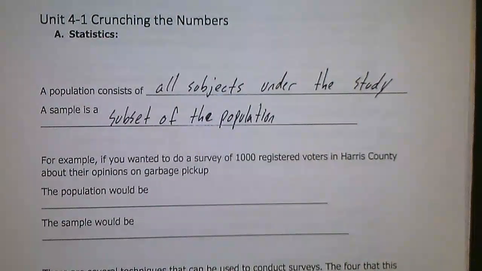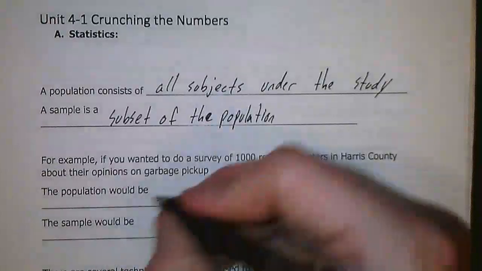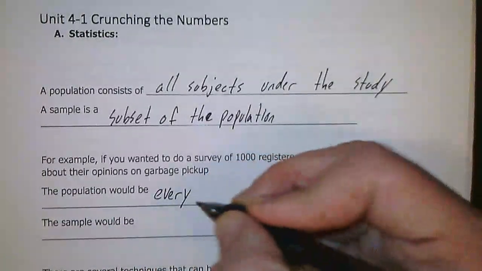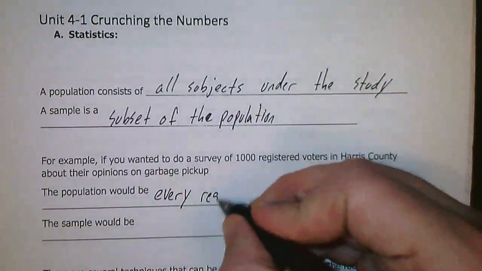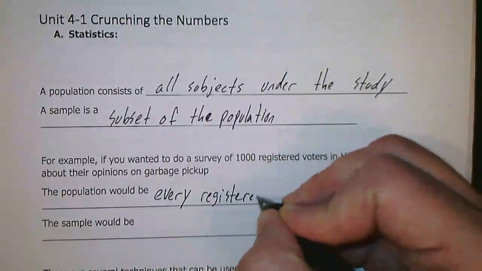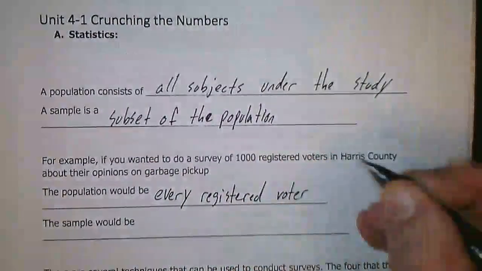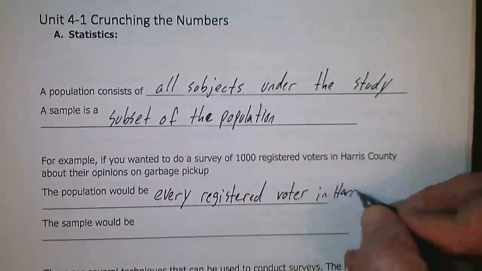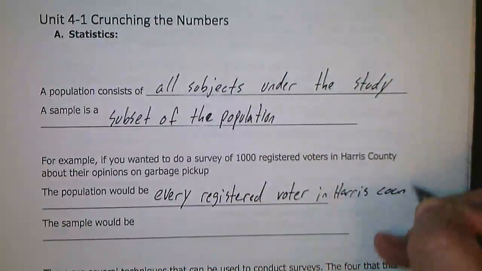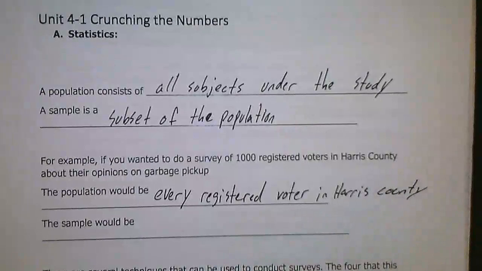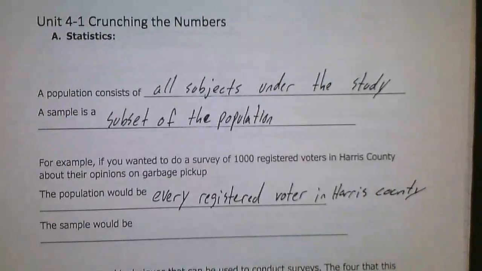For example, if you wanted to do a survey of 1,000 registered voters in Harris County about their opinions on garbage pickup, the population would be every registered voter in Harris County. That is the population.